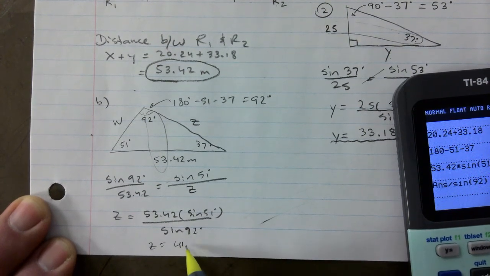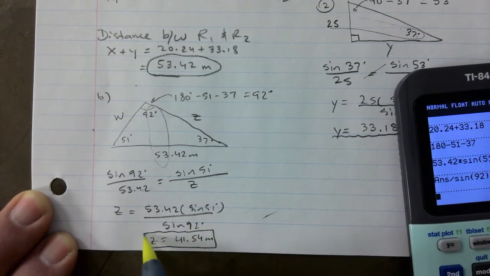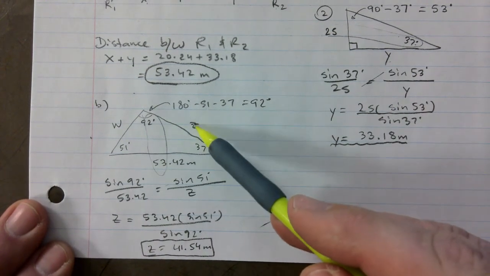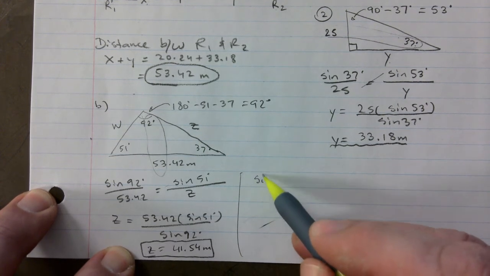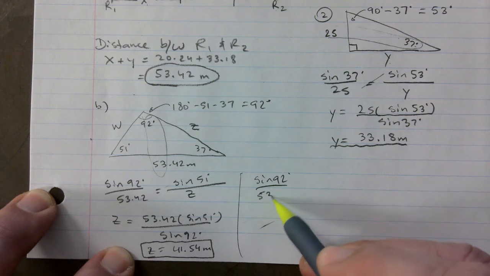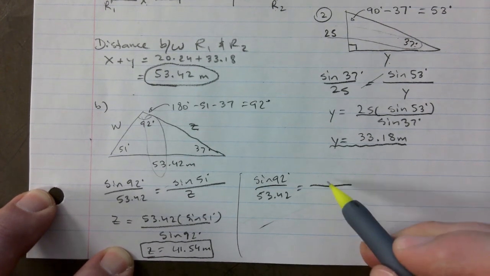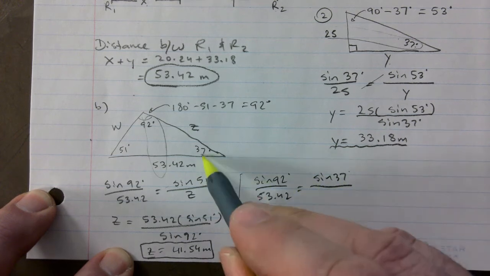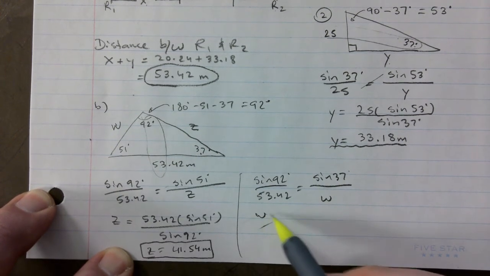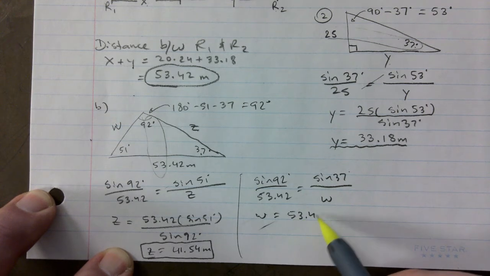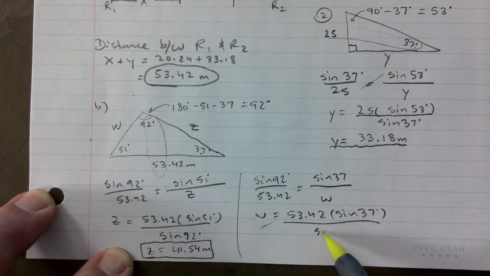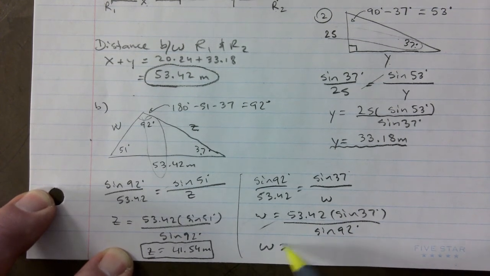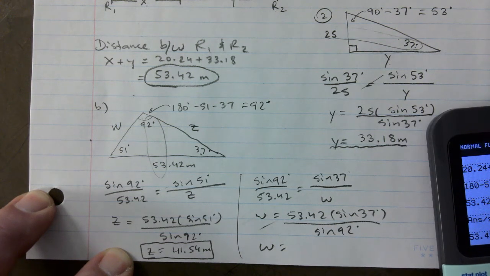Okay, 41.54 meters. If you clearly give me a label diagram like this, I know what you mean with finding Z, right? And let's do this one more time. A little faster this time. I'm going to now use 37 degrees, which will give me W. This one, I think you should take a close look at it after we're done today. Just make sure you understand what just happened.